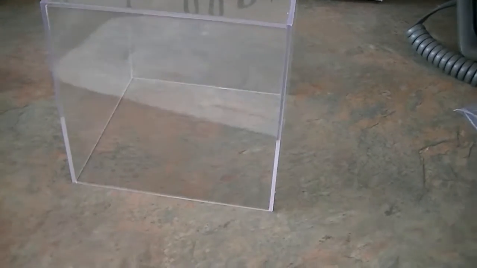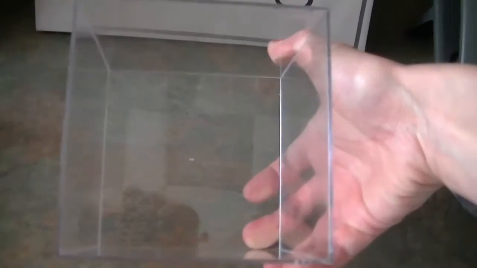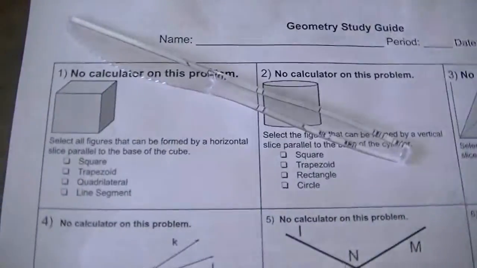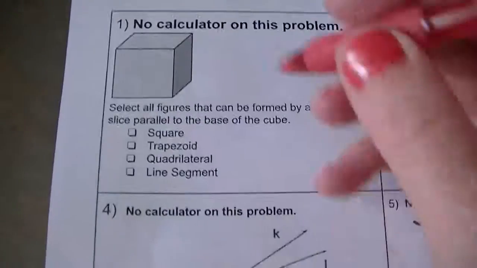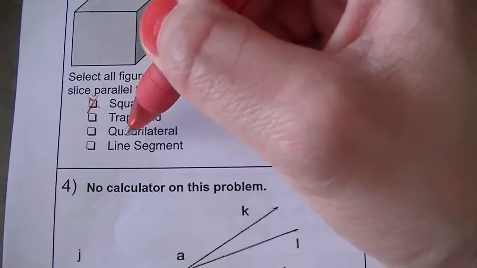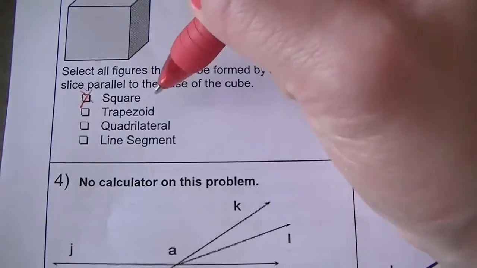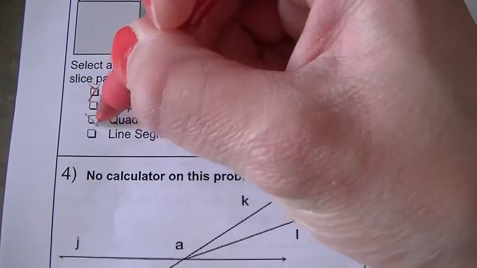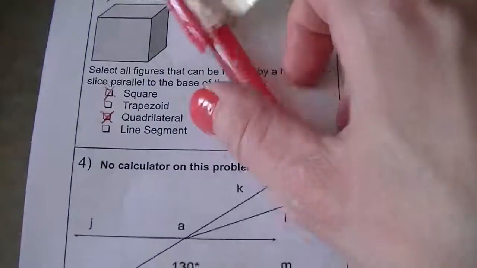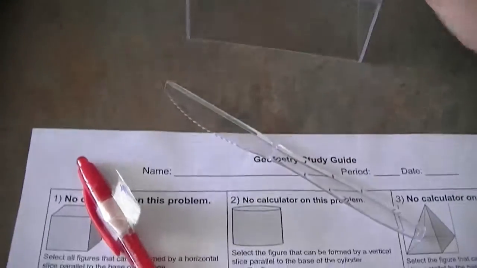So if I slice that parallel to the base, that cross section would look something like this. And what shape do you see in the cross section? You should see a square. You should not see a trapezoid. You should also see a quadrilateral, because isn't a square a type of quadrilateral? And you don't see a line segment, okay? Because it is going to be a flat plane.